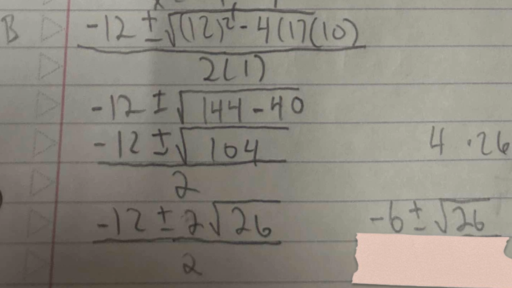For the next one, we're going to use the quadratic formula. It's going to be in order: a, b, and c. So x squared has an imaginary 1 in front of it. That's your a. 12 is your b, and 10 is your c. Then you just plug the numbers in, and you should get negative 12 plus minus the square root of 12 squared minus 4 times (1) times (10), over 2 times 1.